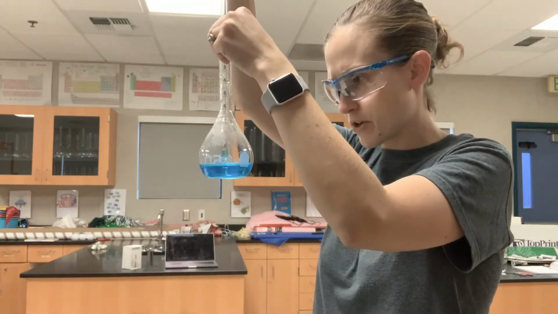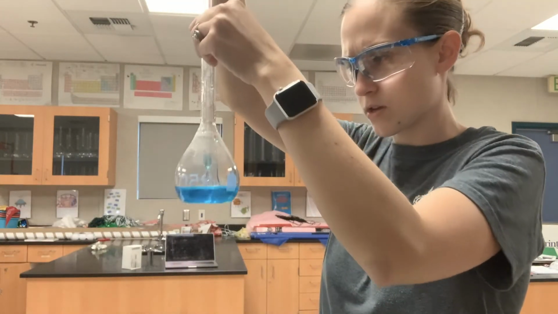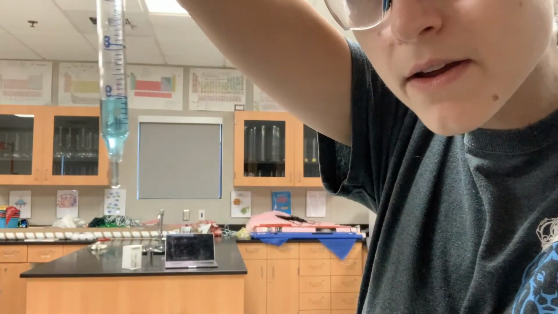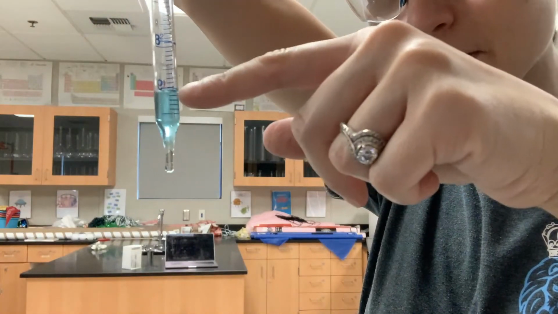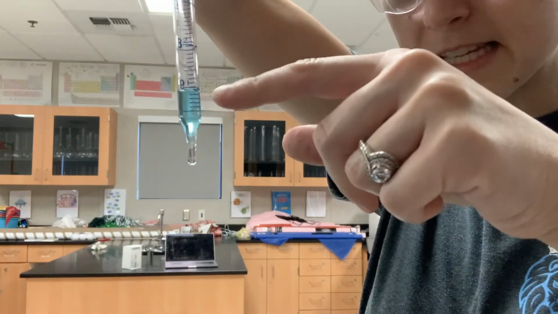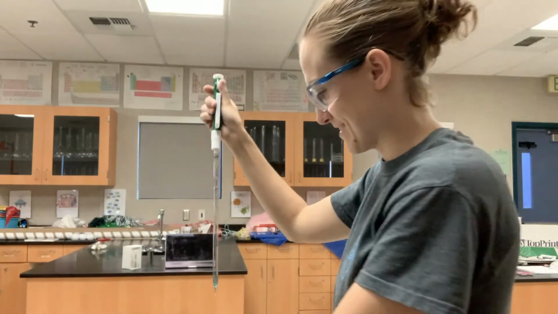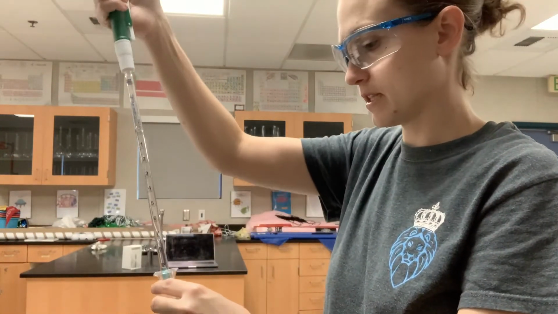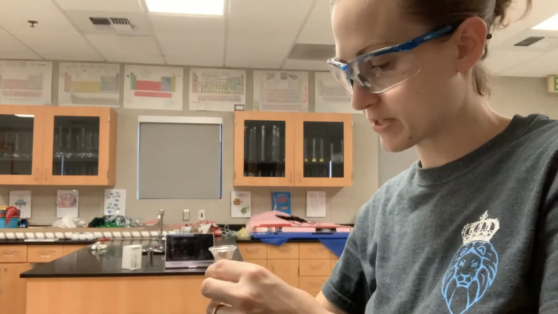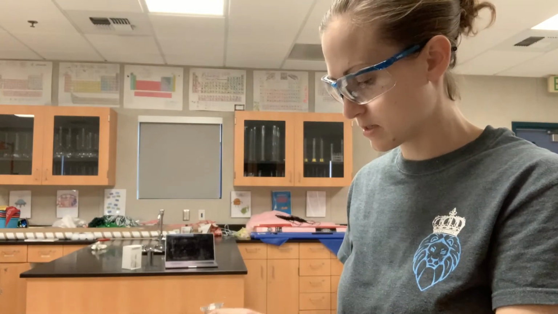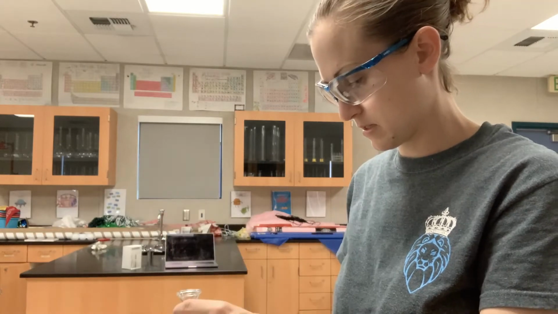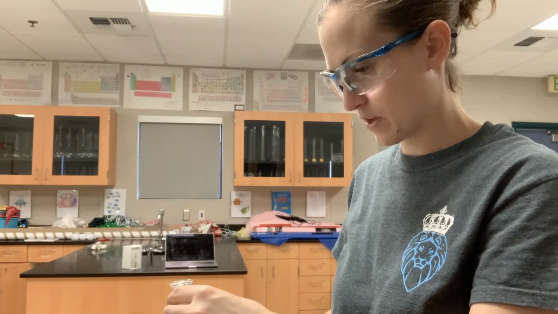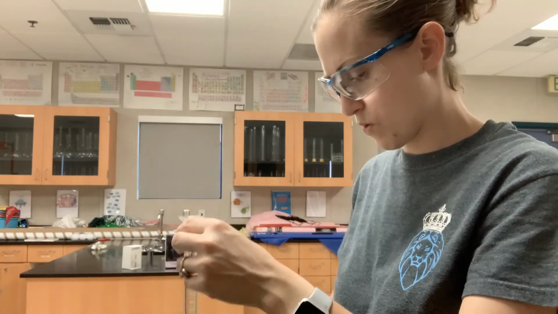It's going to be just a tiny volume. So I've got 1 mL right there. It looks like the 9 is at the same place that the 1 is. Trust me on that one. Okay, so I'm going to add that to my cleaned out graduated cylinder, and then I'm going to add enough water to get a final volume of 8 mLs. And I've got just 1 more to do.